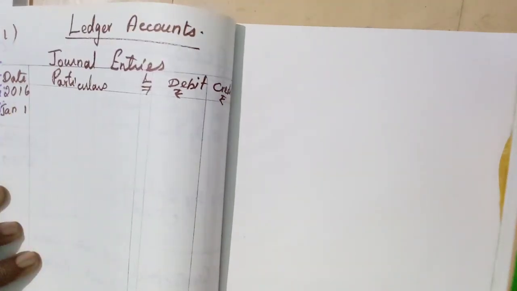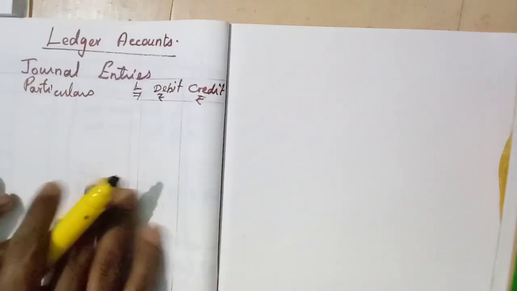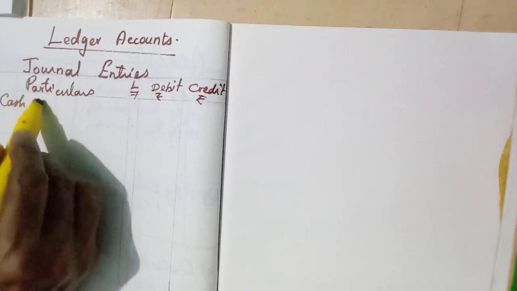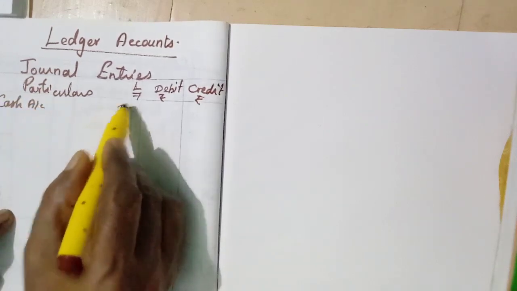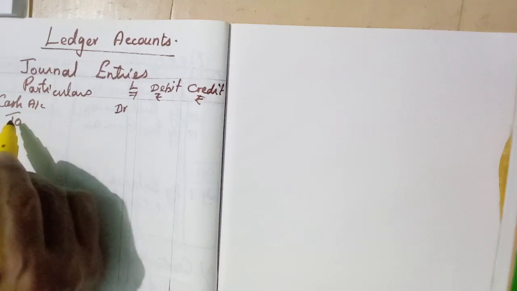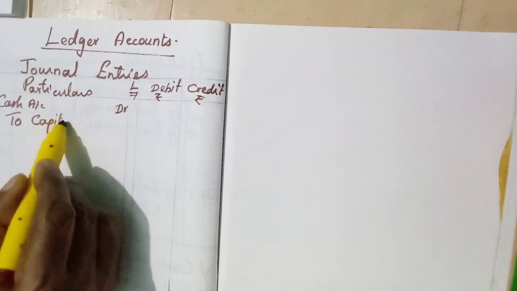Here 2 accounts are involved. One is cash, another one is capital, isn't it? So cash is a real account, cash is coming in. So cash account debtor to, here the person's name is not given, so simply we can write capital account.